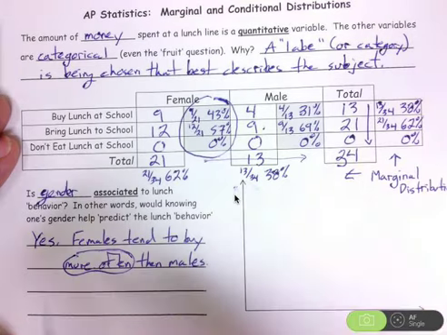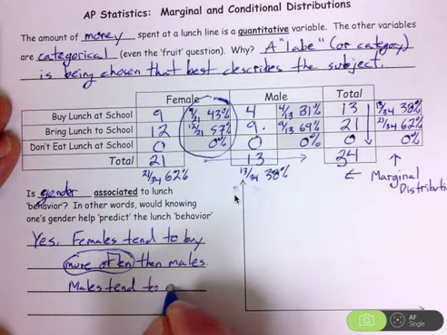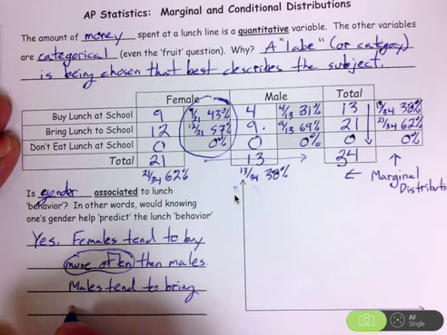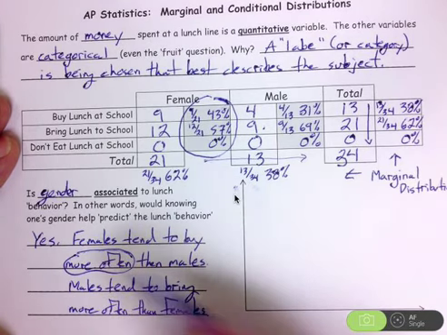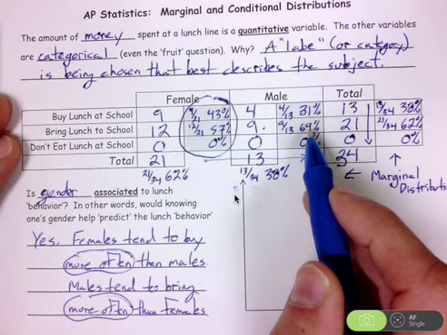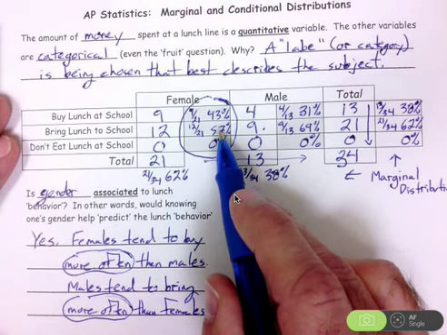So you could also say this: males tend to bring lunch more often than females. Again, the reason we're saying more often is because the percentage is higher. For males, 69% of them bring lunch. It's 57% of females that bring lunch.